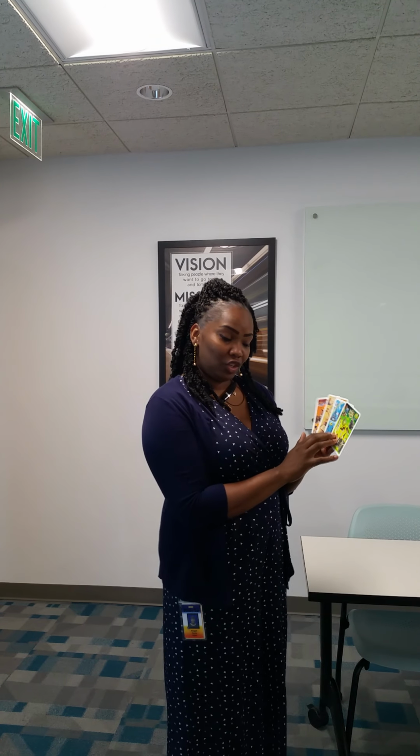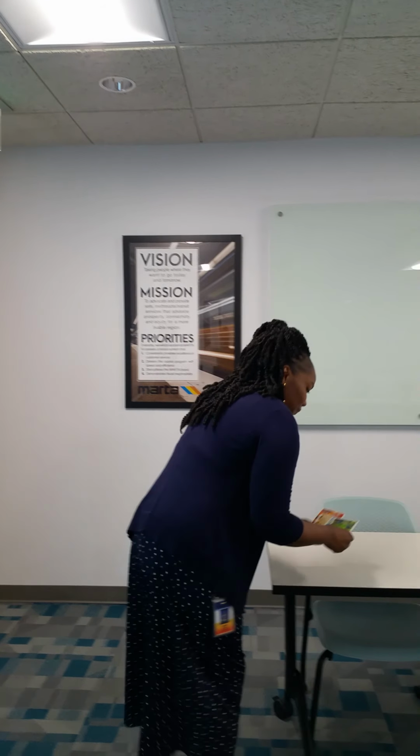So one of the first things that I'm going to ask you to do when we are online is to lay the colors out. You will look at the pictures and see which picture best represents you. Now going from left to right, you will put the picture that is most like you to least like you. So let's take a look at it.